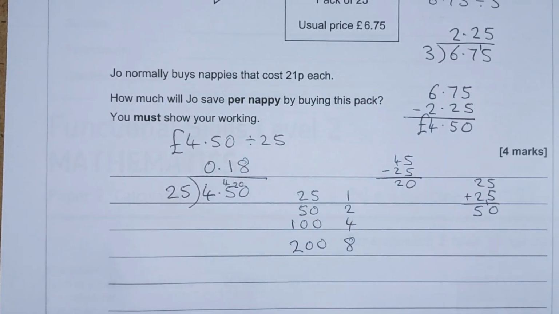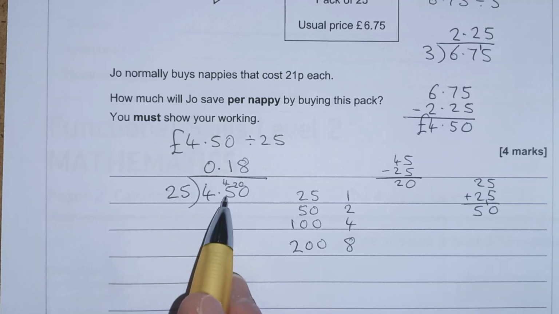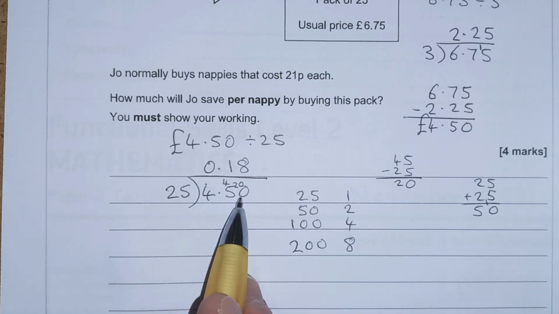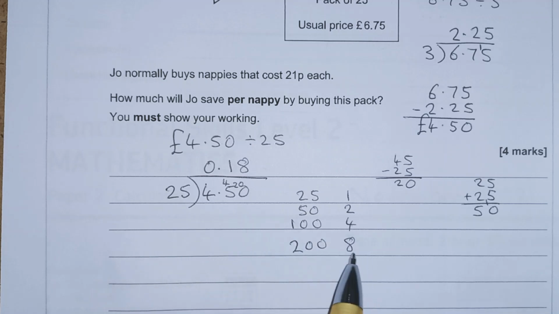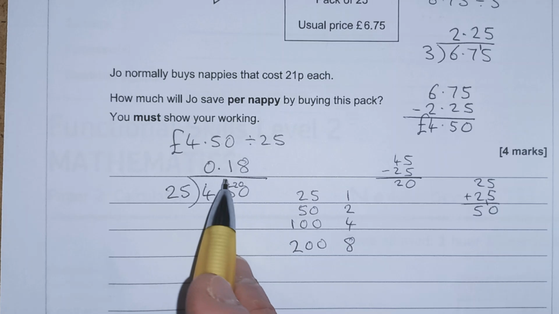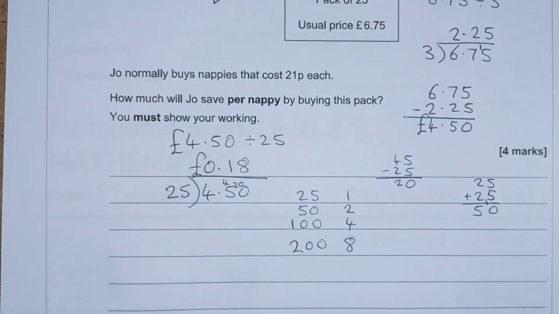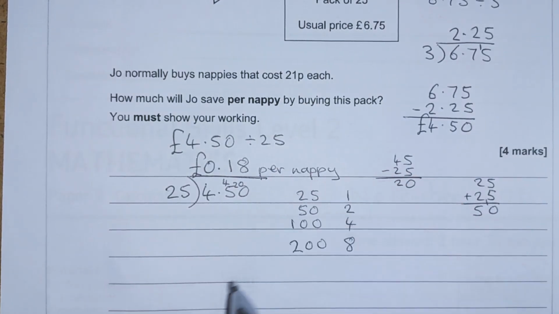Okay, you might want to go through that slowly just so you understand exactly what we're doing. We're trying to divide £4.50 by 25. So we can't do it into the 4, so we do it into the 45. When we do that, we get the 1, and we're left with 200. So saying how many times does 25 go into 200? We worked out it goes in 8 times. So this 0.18 is actually 18p per nappy. That's how much it costs with the offer.